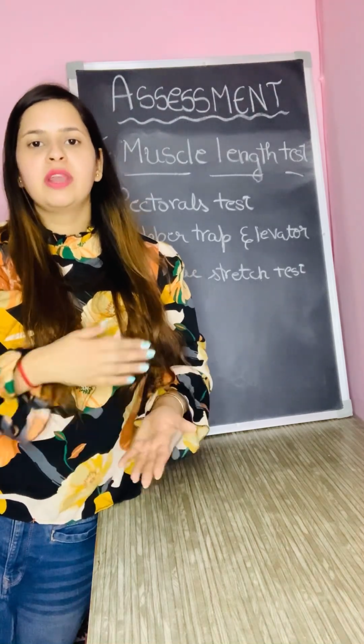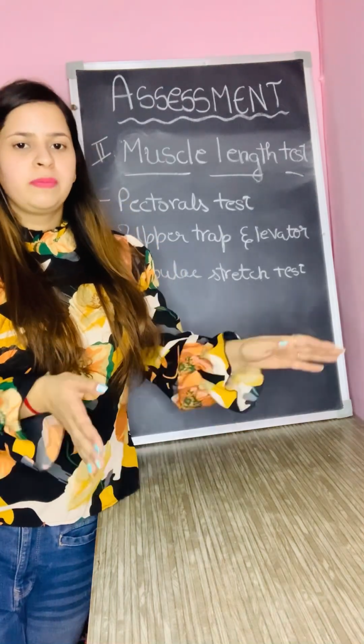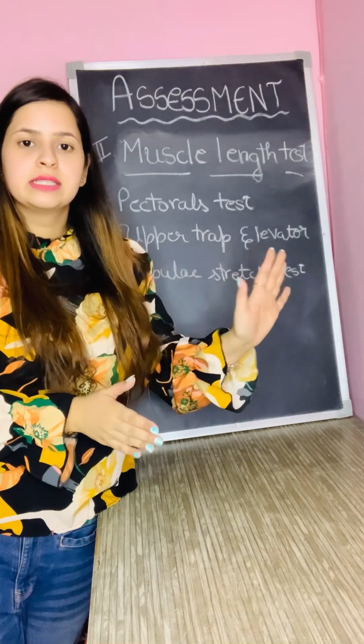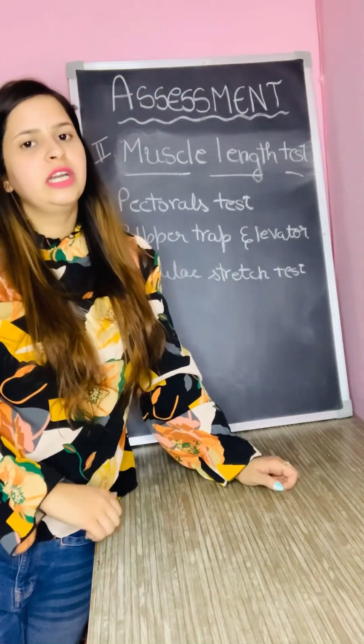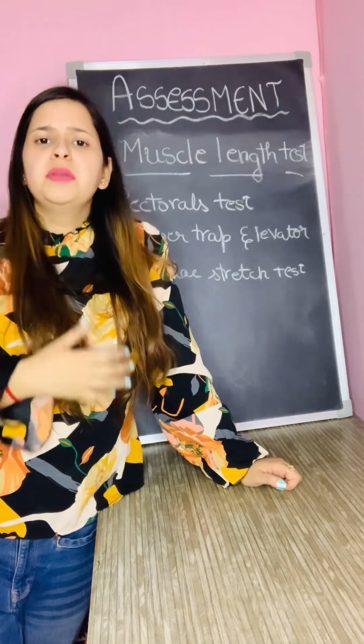Now comes the pectoralis minor. The patient has to lie supine on the treatment couch, and we place the heel of the hand on the coracoid process and push it down towards the couch. If the patient experiences a stretch or discomfort, this means the pectoralis minor is tight. So these two are the tests for pectoralis major and minor.